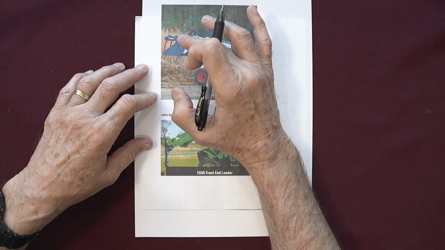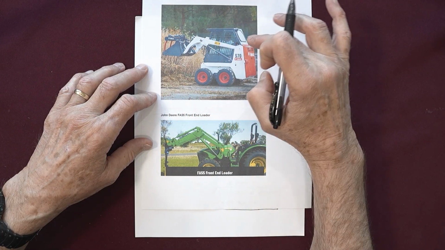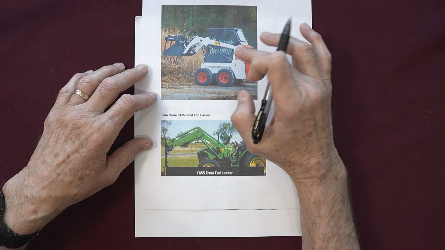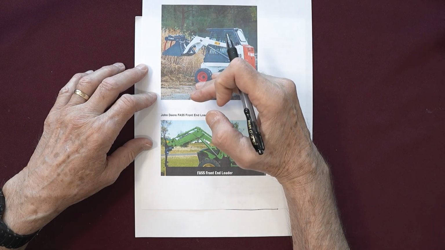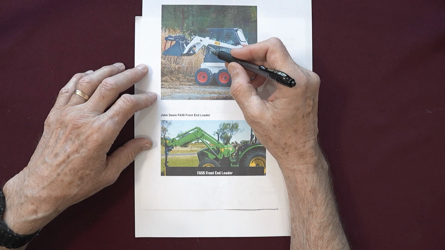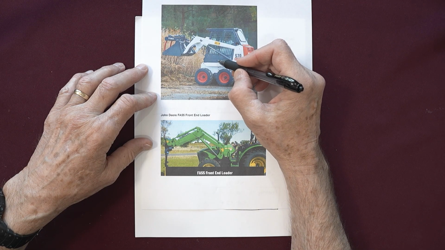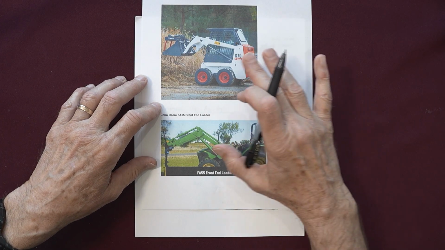You've got a load on this bucket. You've got the boom itself, which pivots back here. And then you have a hydraulic cylinder that lifts this boom up and down. And the question I might ask you, what is the force in the cylinder? And you look at that and you go like, oh, that looks like a hard problem. But let's work this problem.